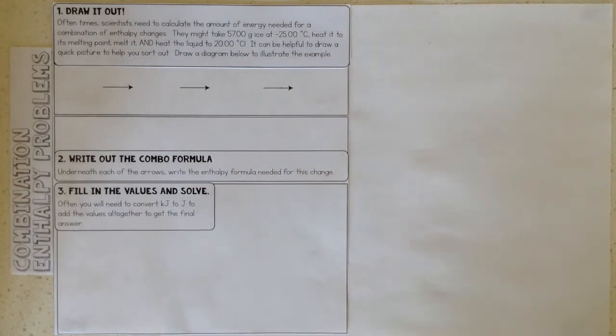Oftentimes, scientists need to calculate the amount of energy needed for a combination of enthalpy changes. They might take 57 grams of ice at negative 25 degrees Celsius, heat it to its melting point, melt it, and heat the liquid to 20 degrees Celsius. You might be thinking, this is easy. I know the formula I need to use.